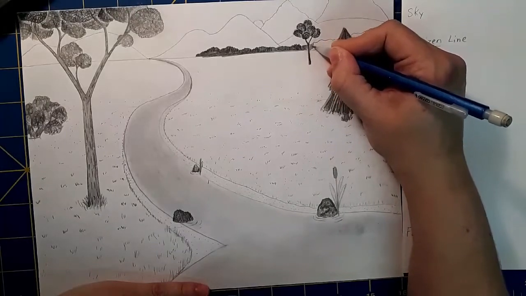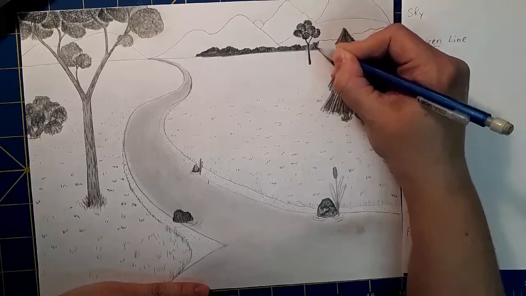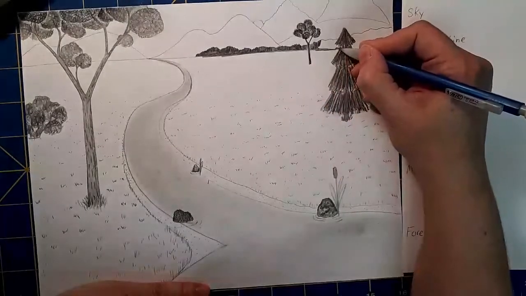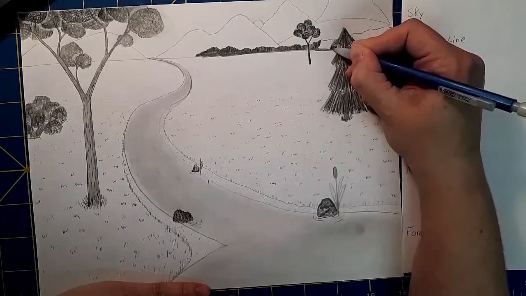Now you see around the tree, I'm going to leave it a little bit lighter, just so that we can still see our tree here. Same with close to this tree. I don't want my tree to vanish.